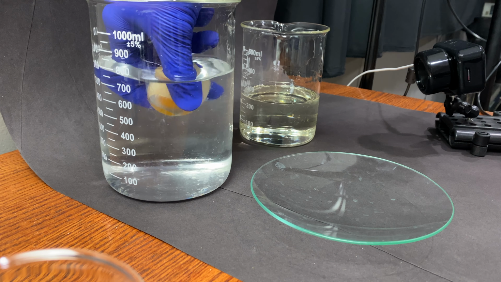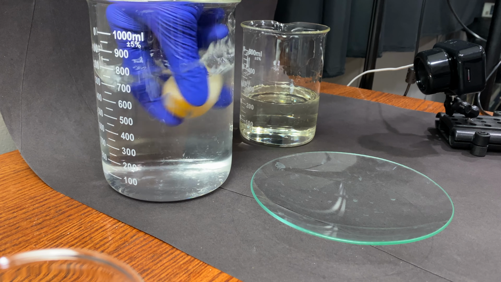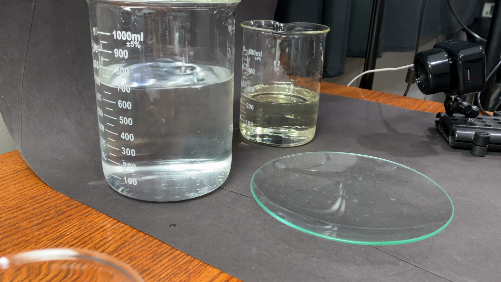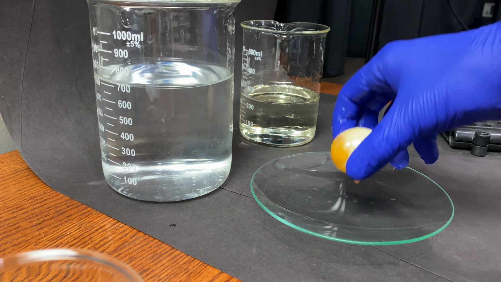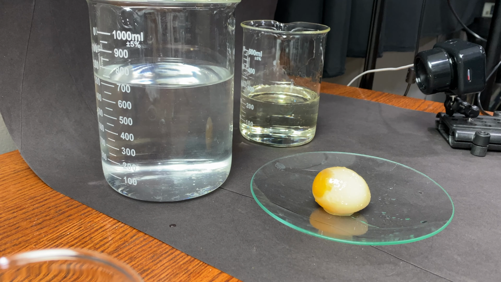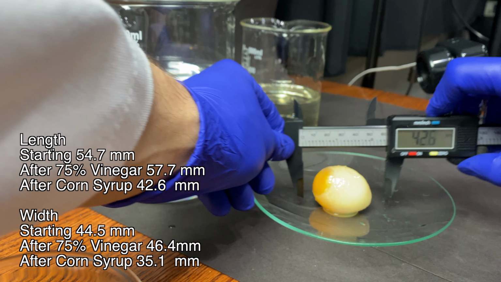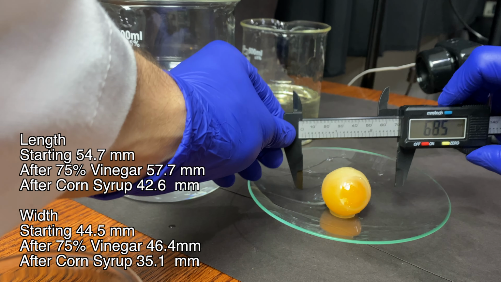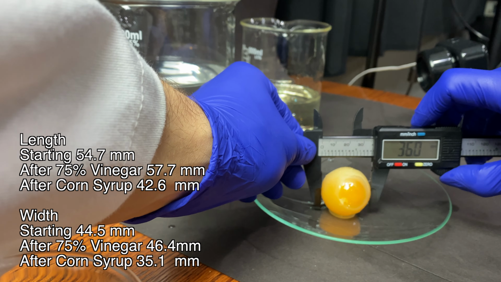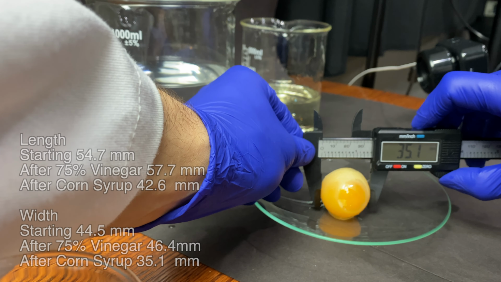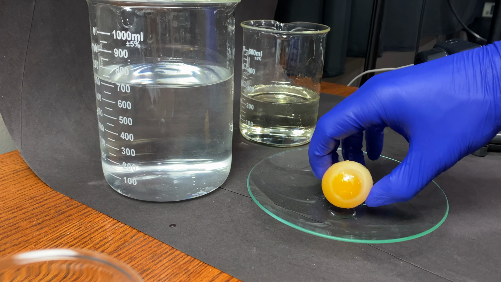I'm just using water in this larger beaker here to clean off the egg. I'm trying to get all the corn syrup off before I handle it more because it's super sticky and hard to clean. Overall, the total change in length from the starting egg is 24.9% and a 30.1% change from the vinegar to the corn syrup. The width total change is 23.6% and a 27.7% change from the vinegar to the corn syrup.